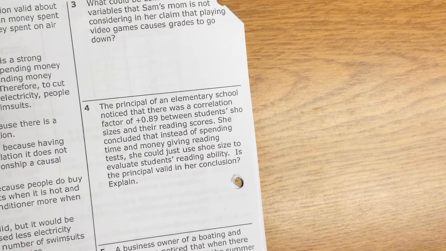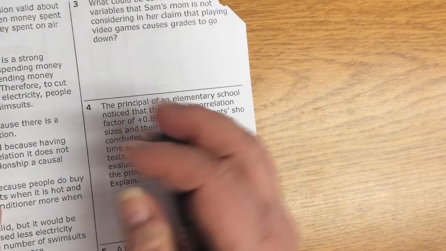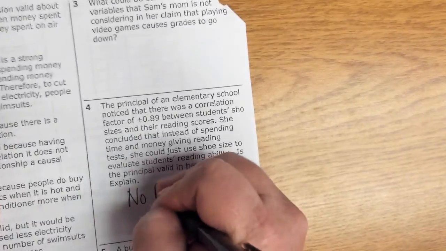Number 4. The principal of an elementary school noticed that there was a correlation factor of positive 0.89 between students' shoe sizes and their reading scores. She concluded that instead of spending time and money giving reading tests, she could use shoe sizes to evaluate their reading ability. Is the principal valid? No. So is there a relationship? No. Oh, okay. No relationship.